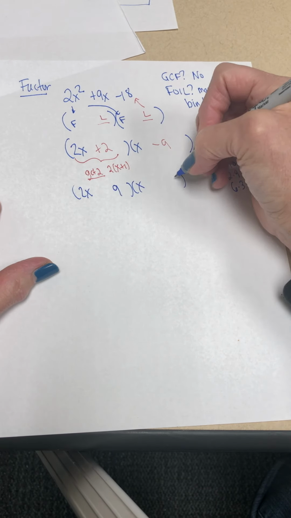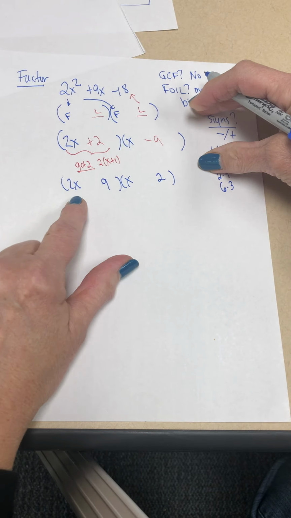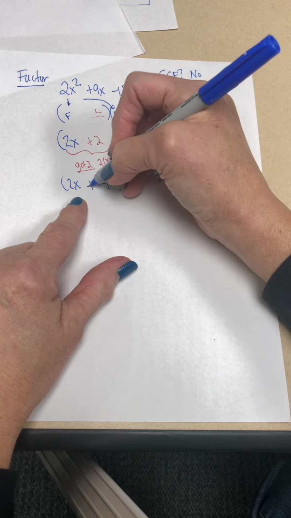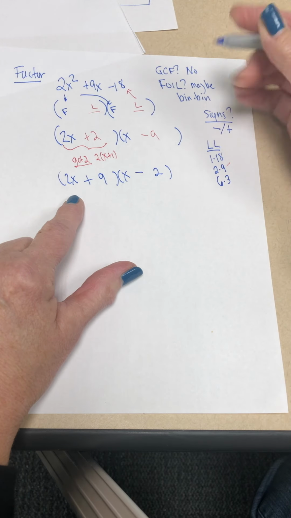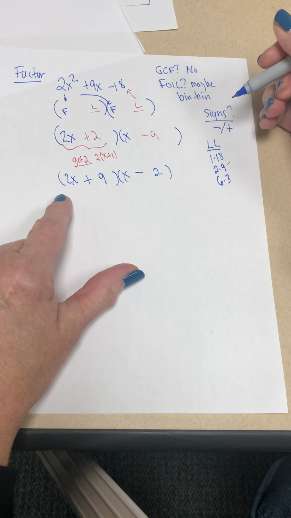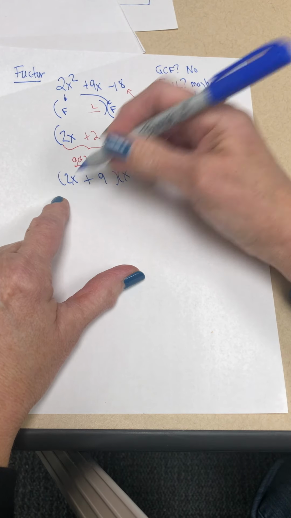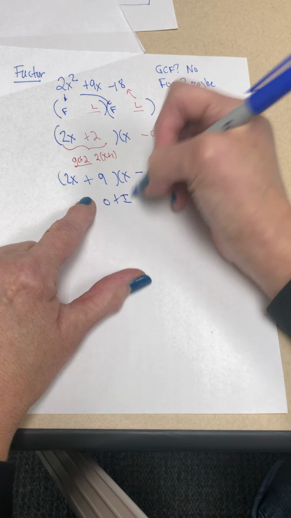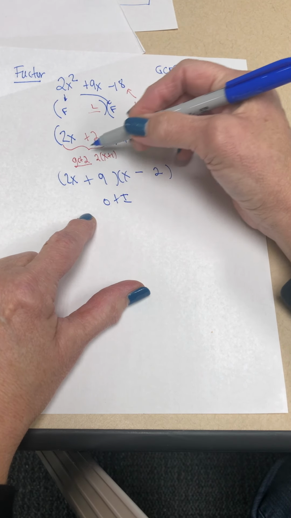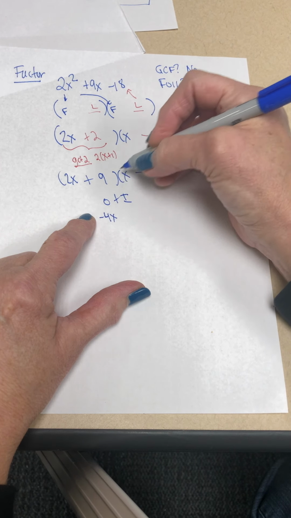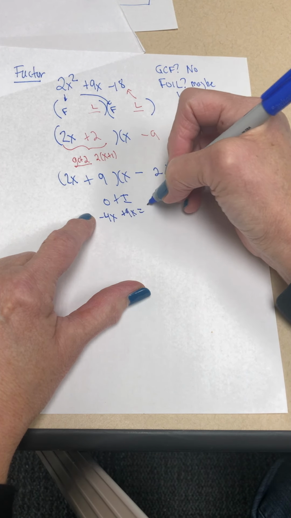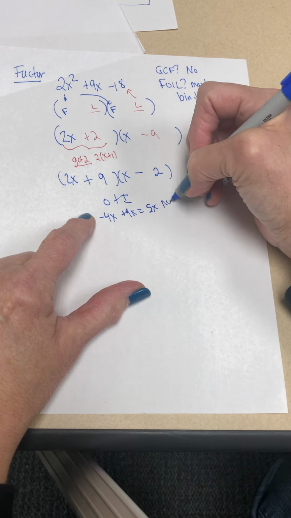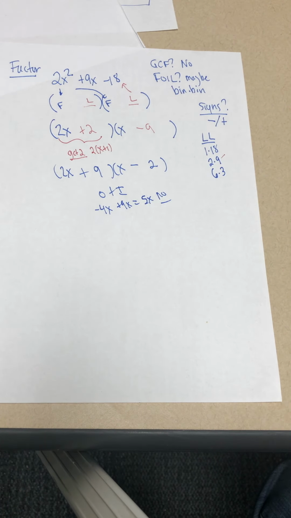Now, we could switch the positions and put the 9 here and the 2 here. And then you could randomly put signs if you want. I'm going to show a different way to deal with that. So what I know is I got the quadratic term. I know that's 2x squared. I know this is minus 18. What I don't know is did I get 9x in the middle. So outer is minus 4x. Inner is plus 9x. That's 5x, no go. So the 9 and 2 are out.